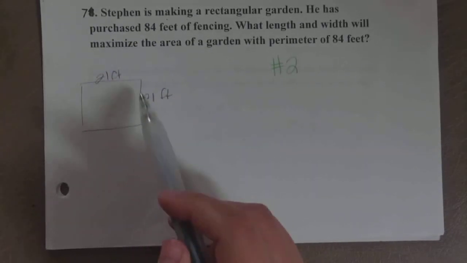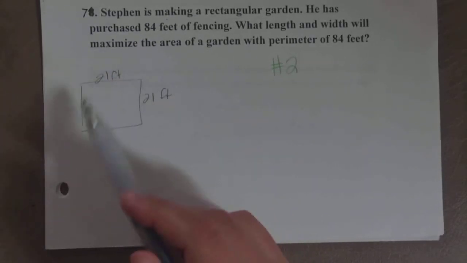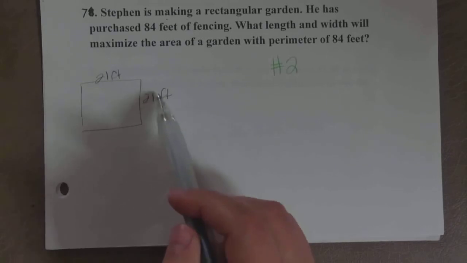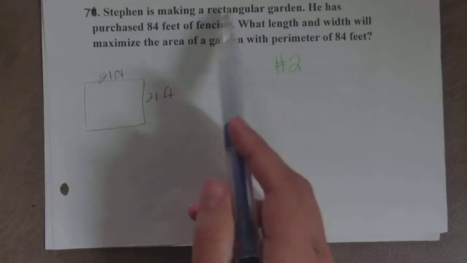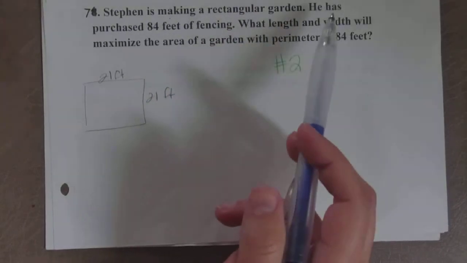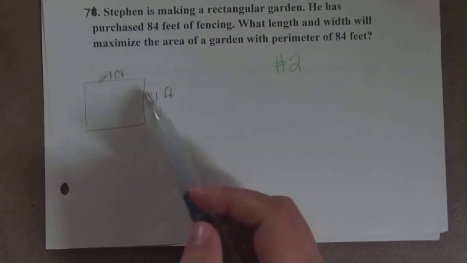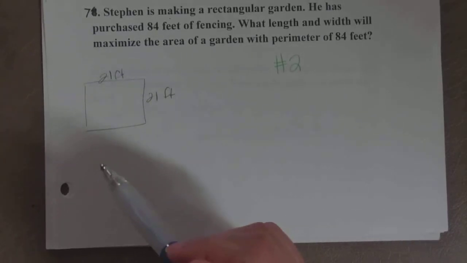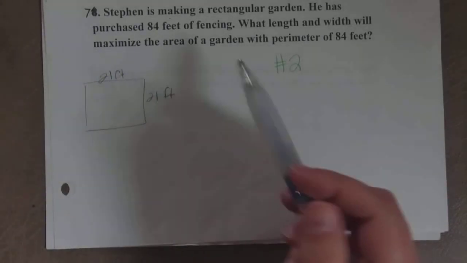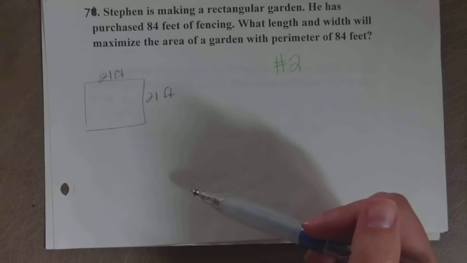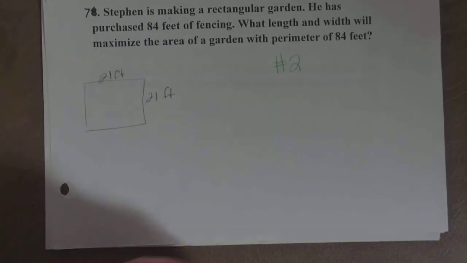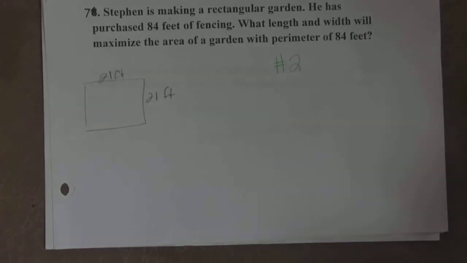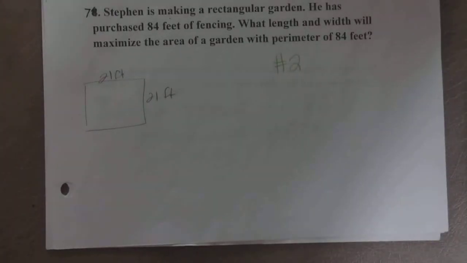So you have to know, if you want to maximize the area of something, you want the same numbers if possible. So pretty much he's going to make this a square garden, which, a square is a rectangle, so it still fits the stipulations. But if all 4 sides are 21, that's going to maximize the amount of area that he can have with his garden. So usually kids are just guessing and checking for so long. But really the trick here is you just want to make it a square and make both sides the same.